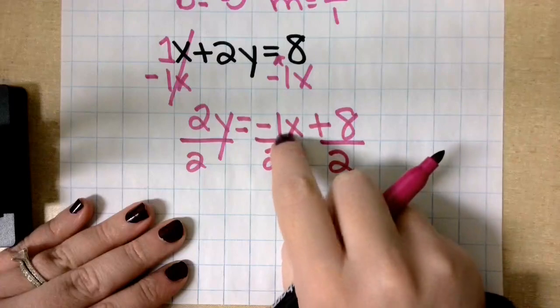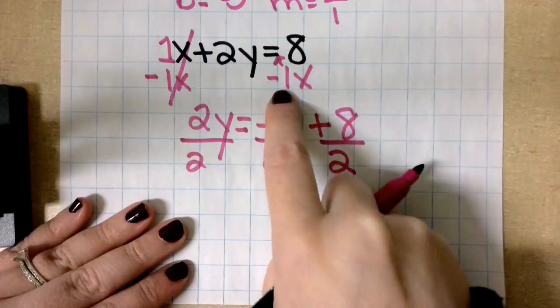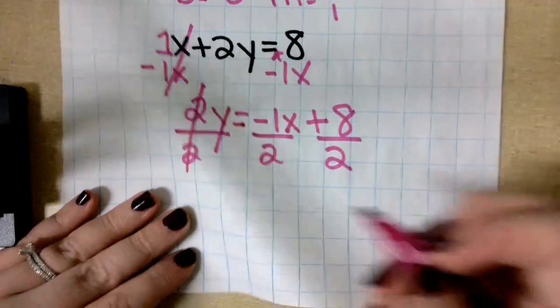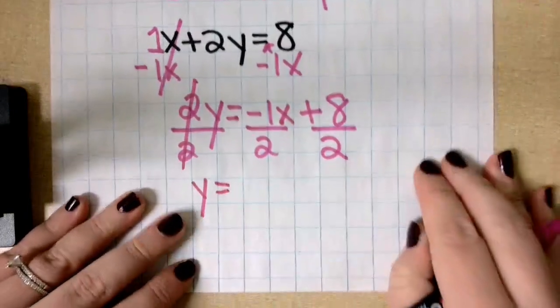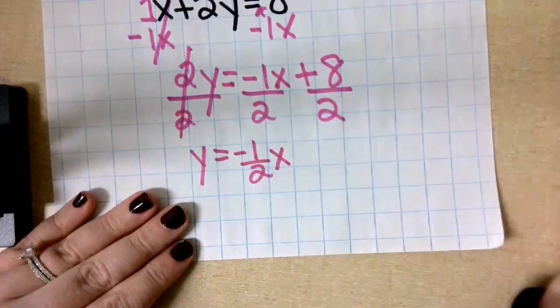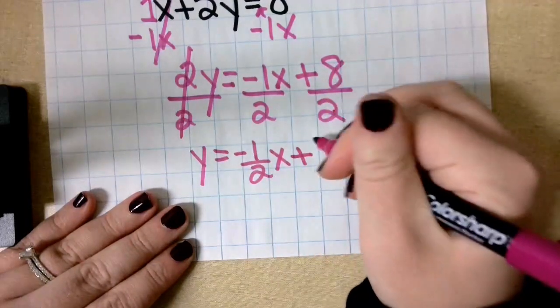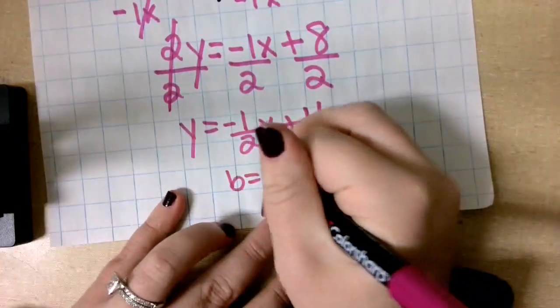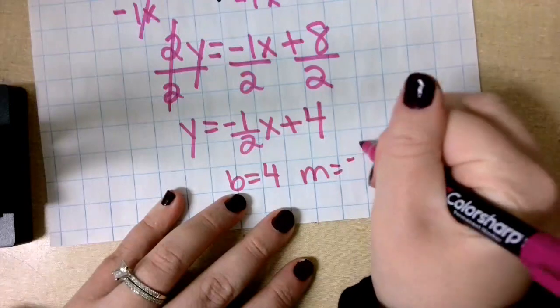And I put that 1 there to help me notice that that's going to be a fraction. So I'm simplifying that to y. y equals negative 1/2 x plus 8 divided by 2 is 4. So my b that I would graph is 4 and my slope would be negative 1/2.